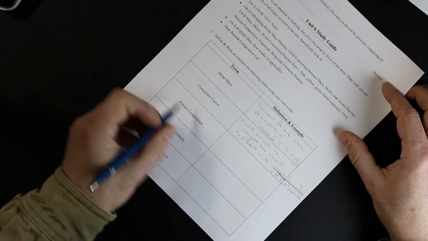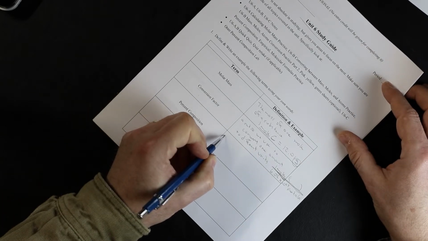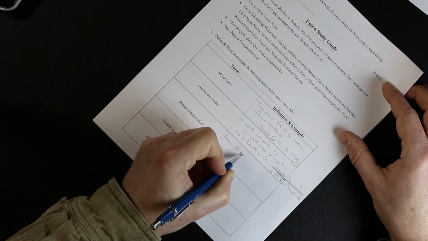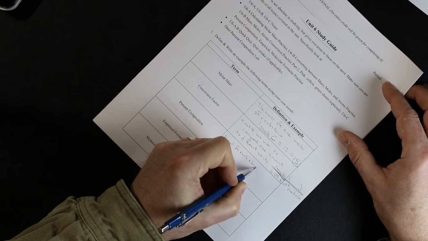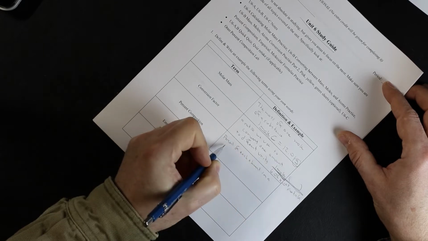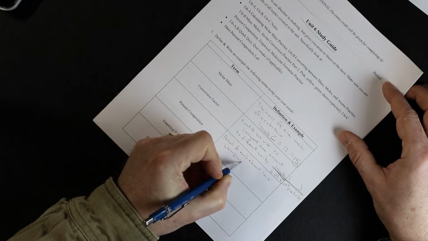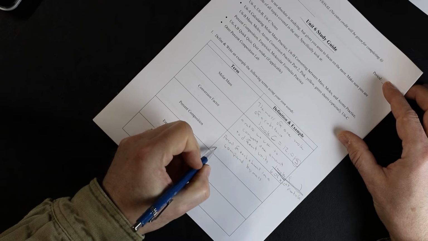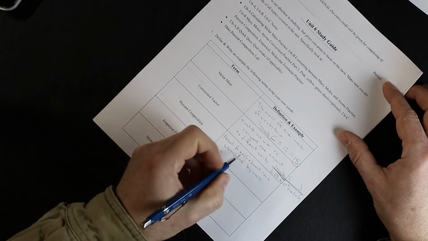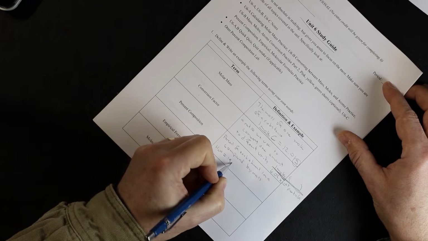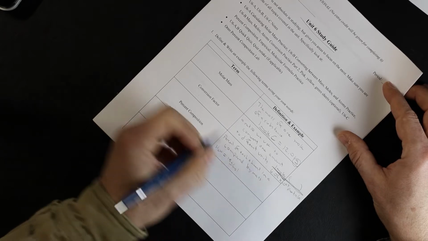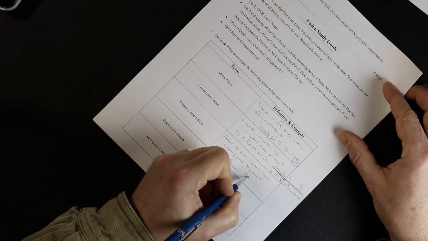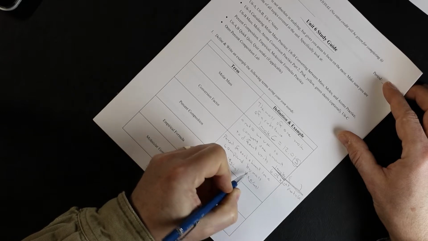Okay? Percent composition is the percent of each element in a compound by mass. For instance, water is 18 grams per mole, and the hydrogen here is 2 grams per mole, right?